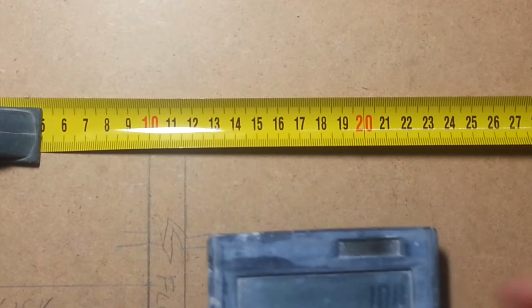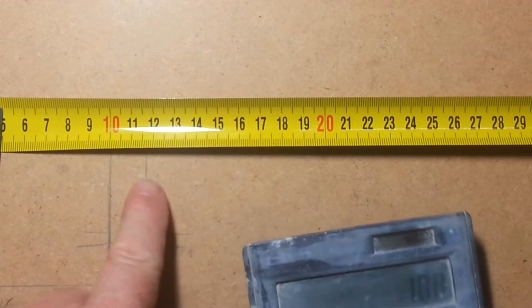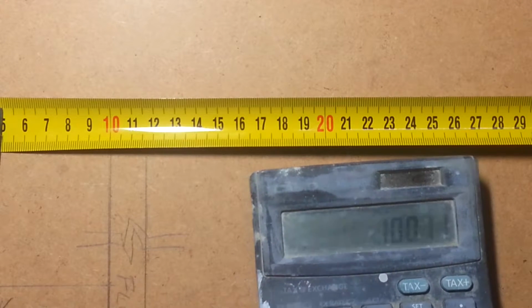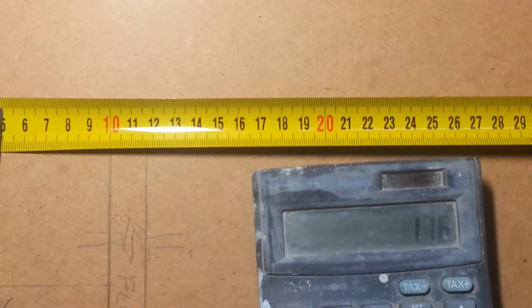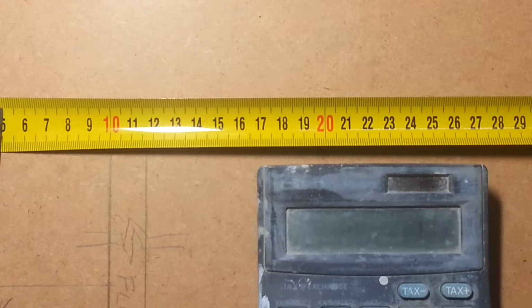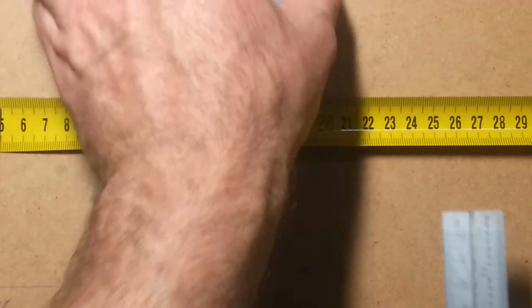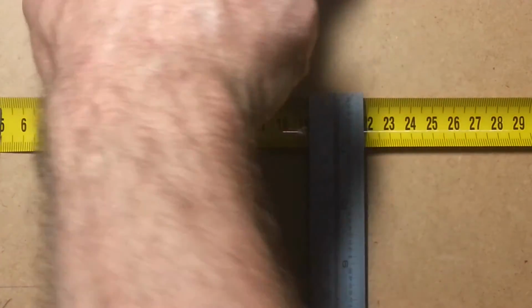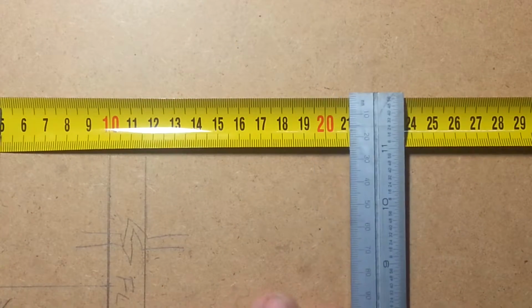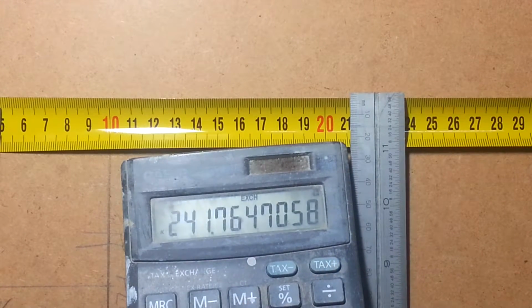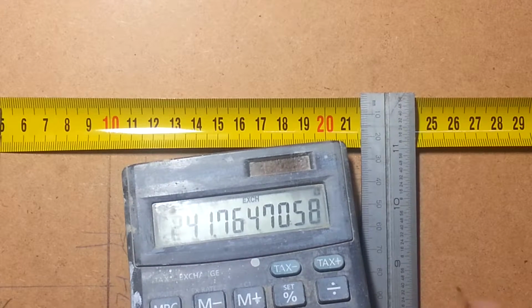So in the event of us marking out, and actually no, it was 116 to here. So I'll type in 116, so 116 is there. If we press the equals button, it gives us 241.76. So let's call it 242 for the point of exercise.